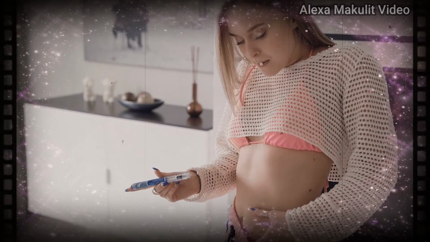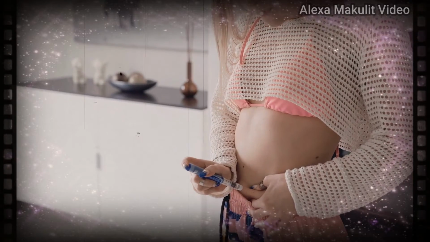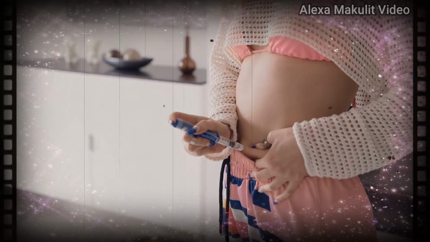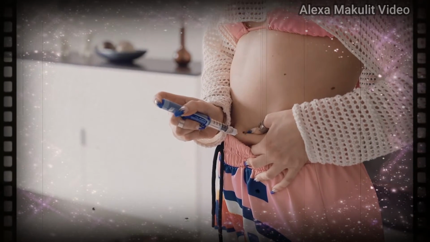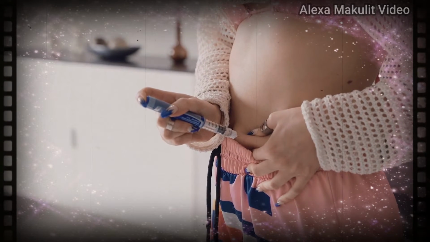Risk factors for gestational diabetes. Pregnant women can develop gestational diabetes. Some women are at greater risk than others. Risk factors for gestational diabetes include age. Women older than age 25 are at increased risk.